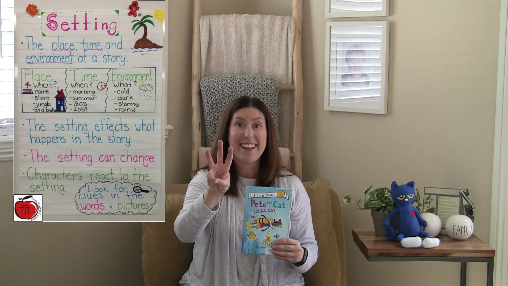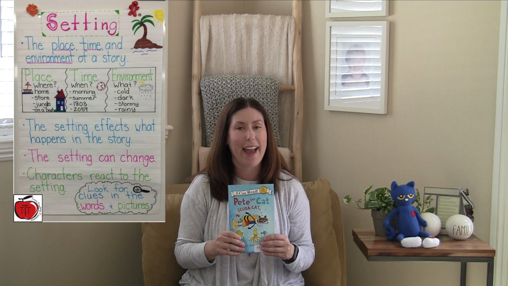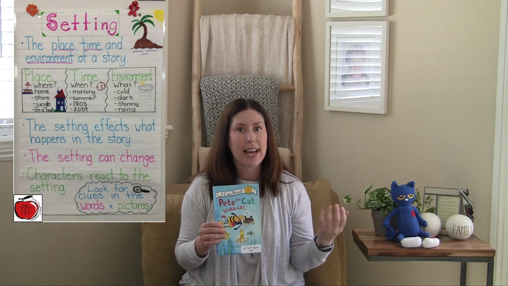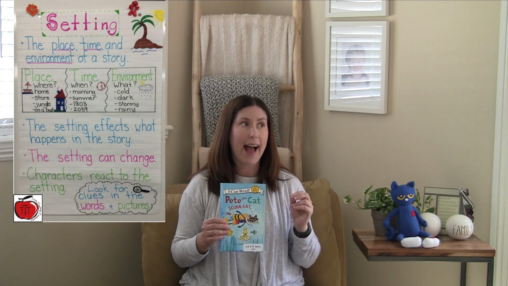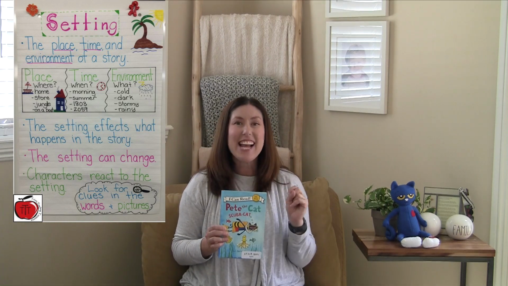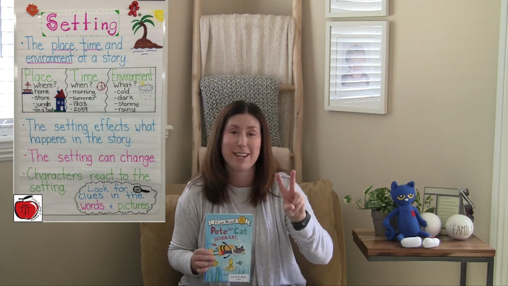Okay, here are my ideas. I wonder if we have any of the same. Okay. So I can describe the setting of the ocean as very wet. I can describe it as being full of different sea creatures.